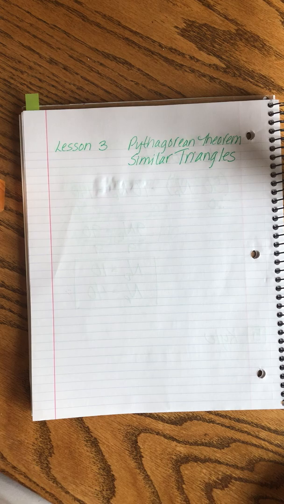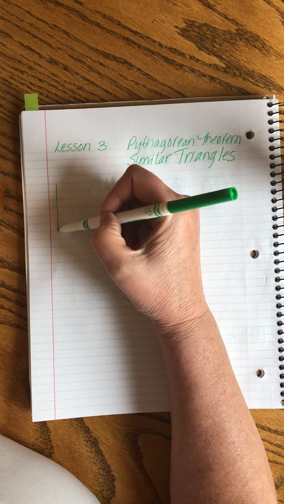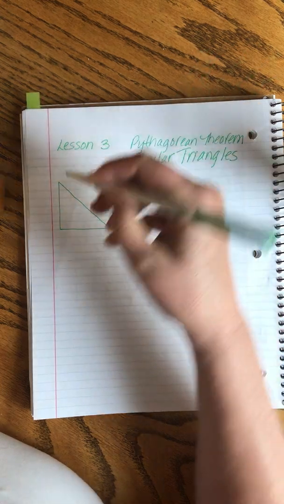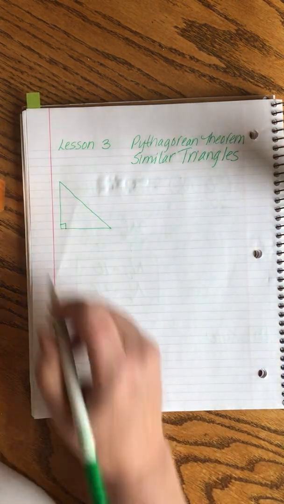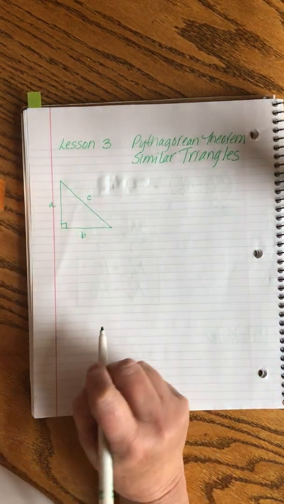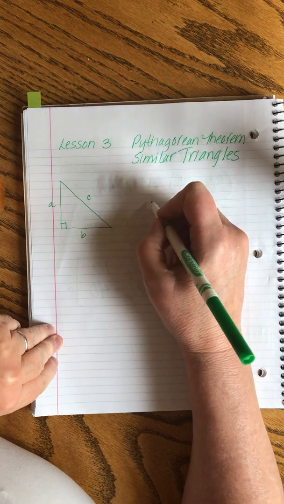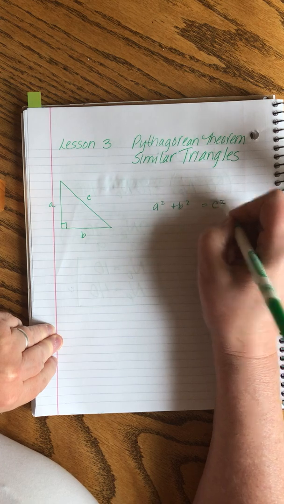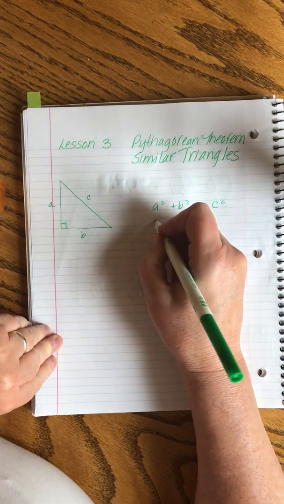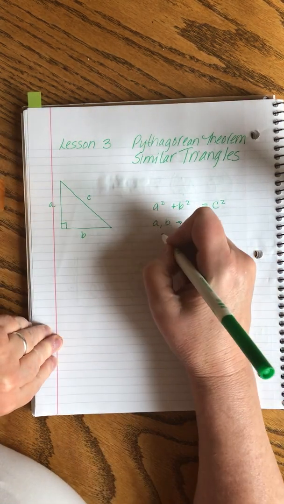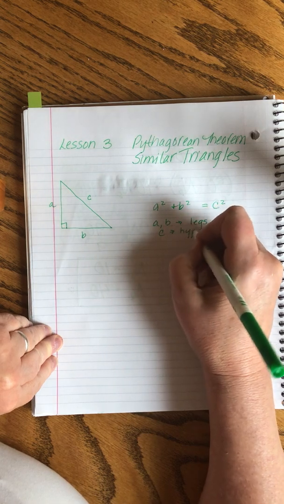We're gonna work on some triangle geometry. And let's start with something that's probably quite familiar to you. If we have a right triangle, remember this only works for right triangles, and we name the legs A and B and the hypotenuse C, then we can say that A squared plus B squared equals C squared. Remember, A and B have to be the legs, the straight sides, and C is the hypotenuse.